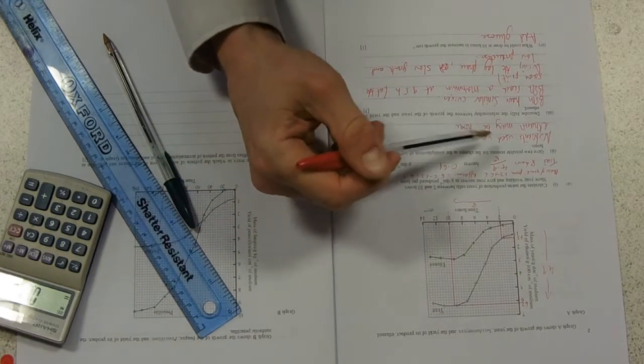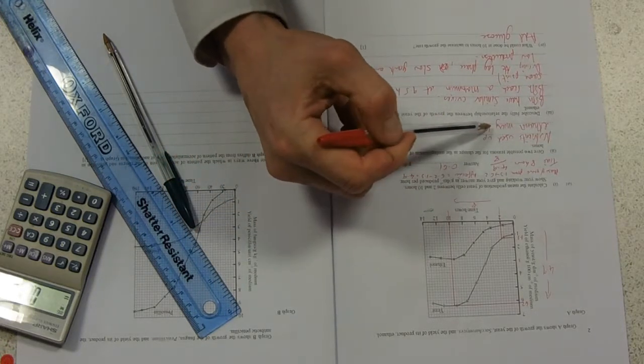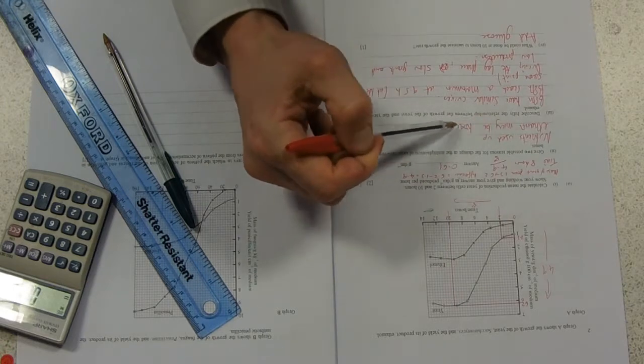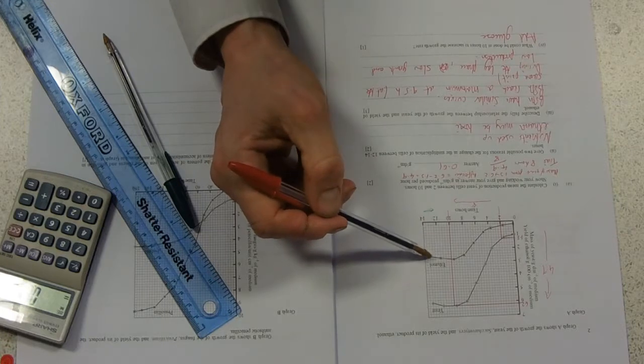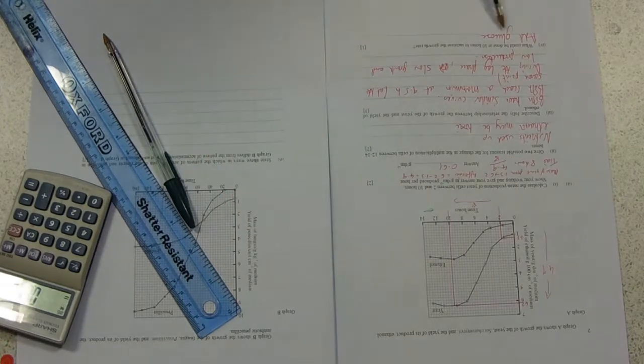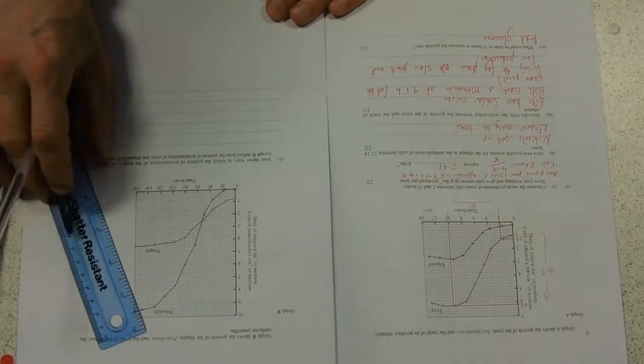We could counter this ethanol being toxic argument. We could say, well, if it's toxic, we could dilute it or remove the ethanol or something like that. But go for the most obvious thing: adding more food.